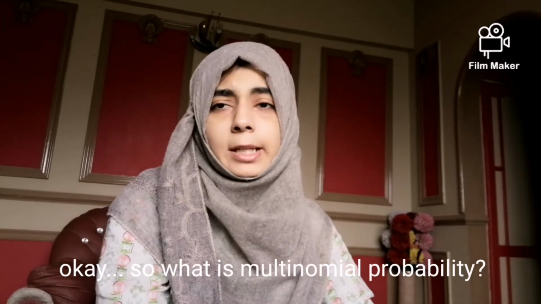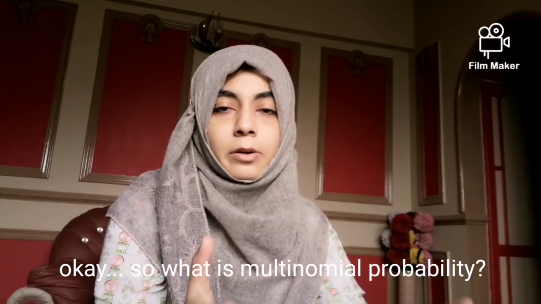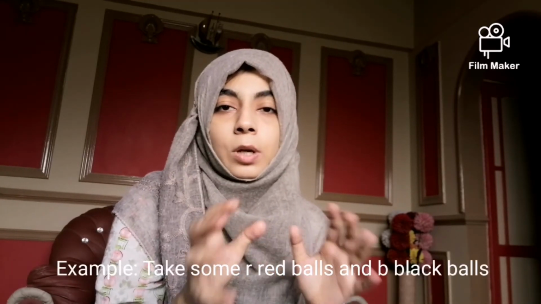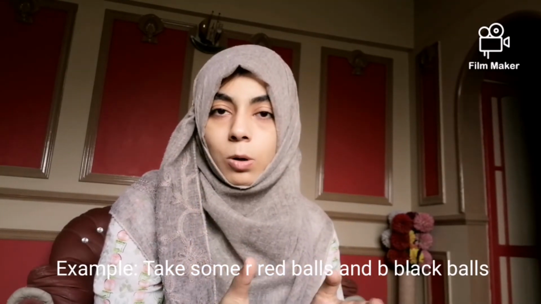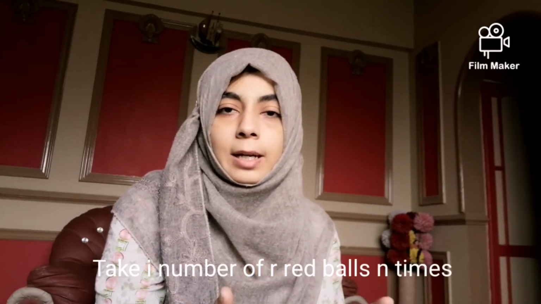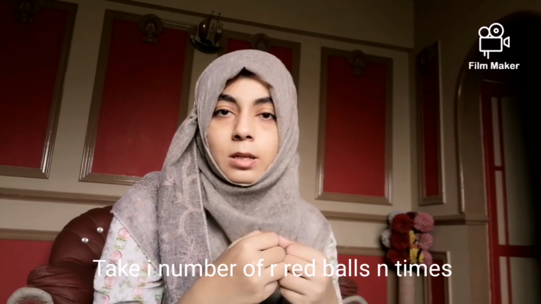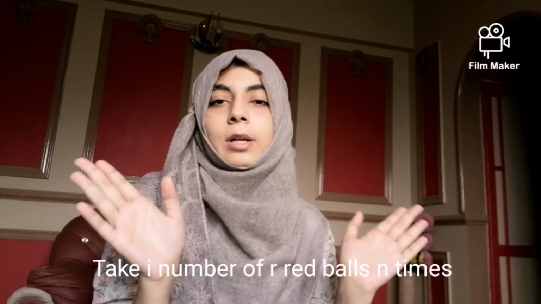Now what is multinomial probability? Let's suppose you have red balls and black balls. Supposing black balls are denoted by B and red balls are denoted by R, and you can take i red balls. Let's suppose the number of balls that you're taking at once is i. You can take i red balls n times. I don't know what n is.